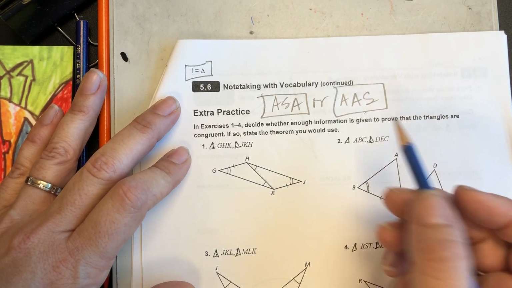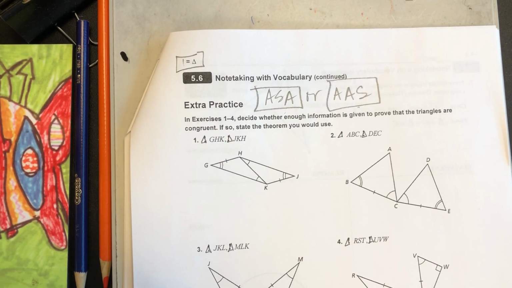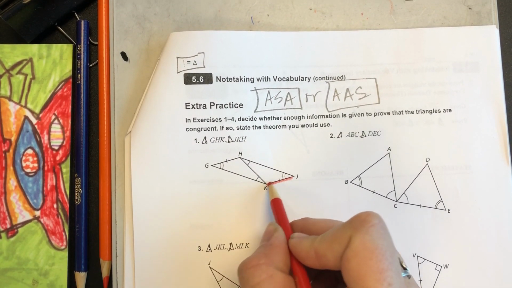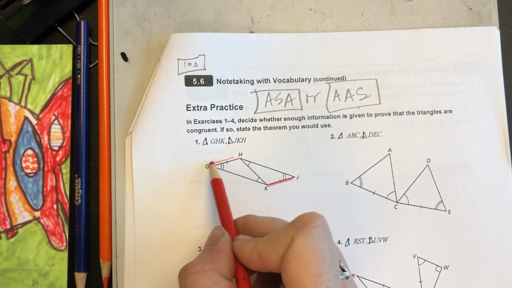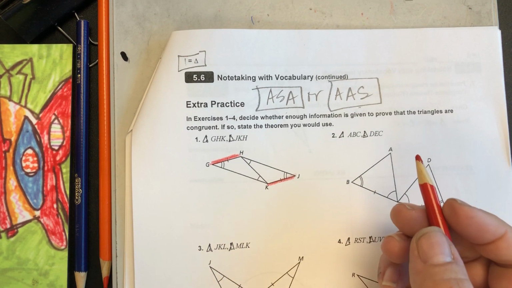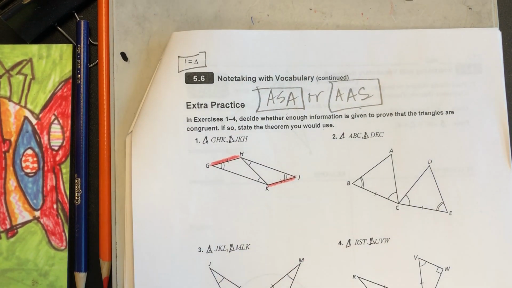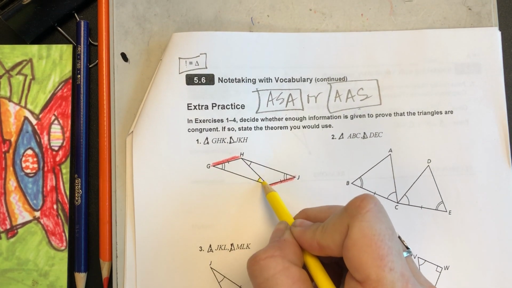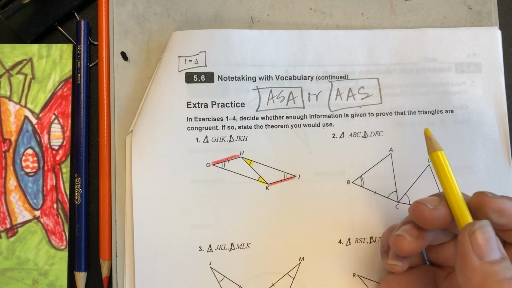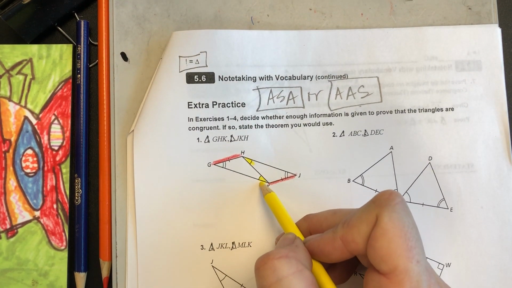In number 1, I see there's a pair of sides that are marked right here, KJ and GF, or I'm sorry, GH. So I've got a pair of sides marked right there. And then just going by markings, I can see I got two pairs of angles here at angle K and angle H on their separate triangles. Those are congruent to each other. Angle K and angle H are congruent to each other.